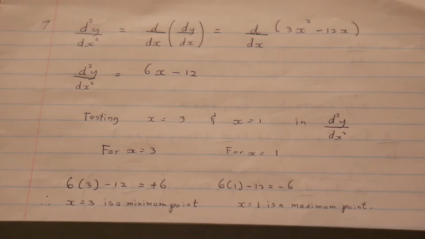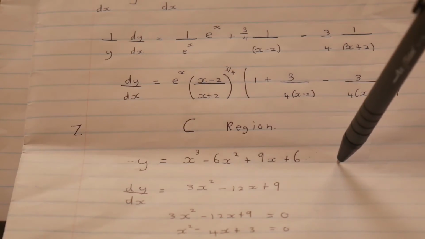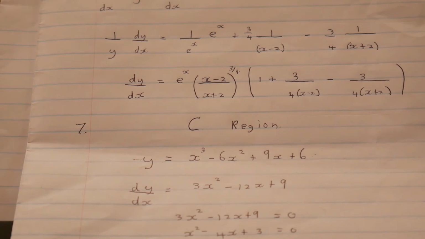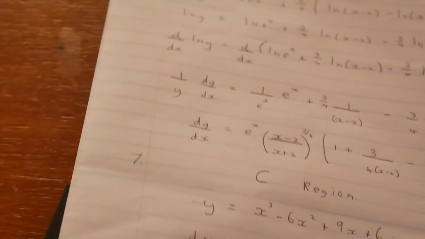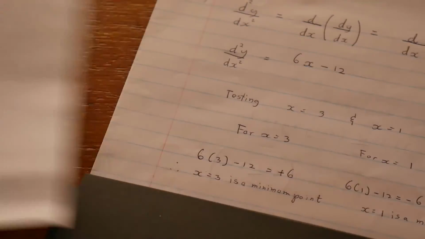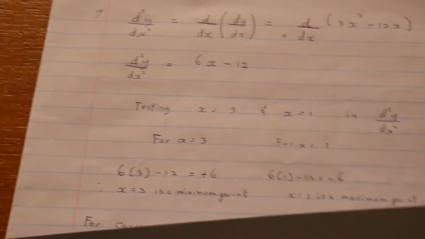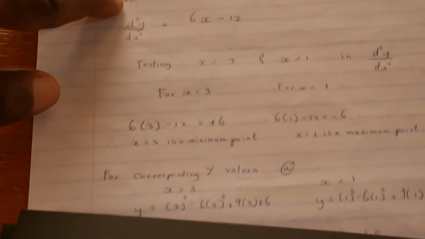But you want to know the actual point. Remember, this is the curve we're investigating. So you want to know the y value of this curve when x is equal to 3 and x is equal to 1.